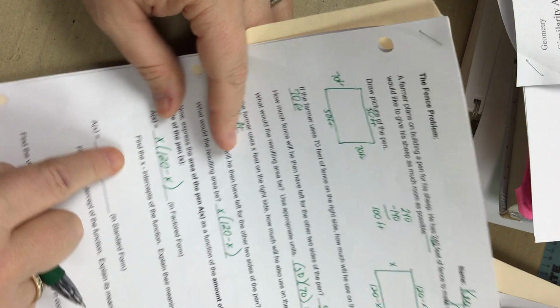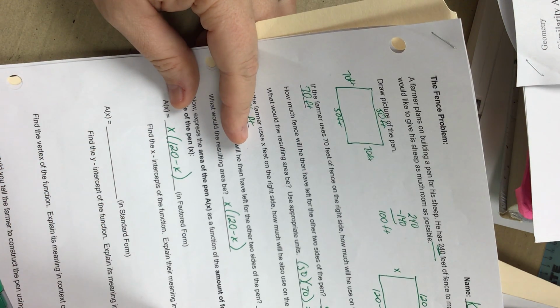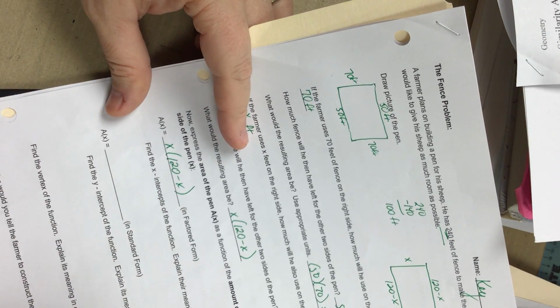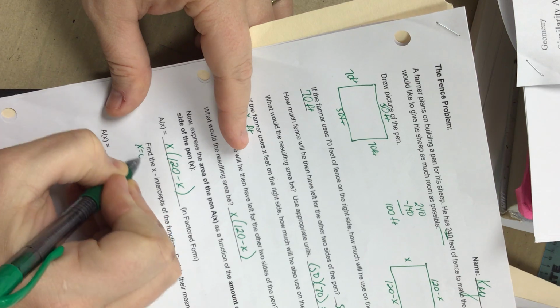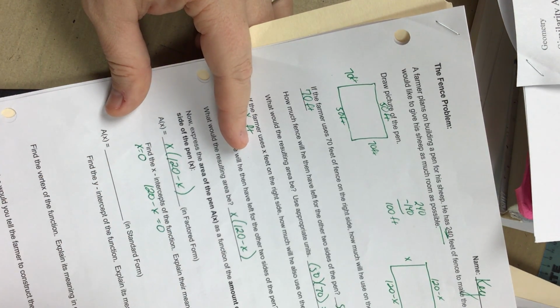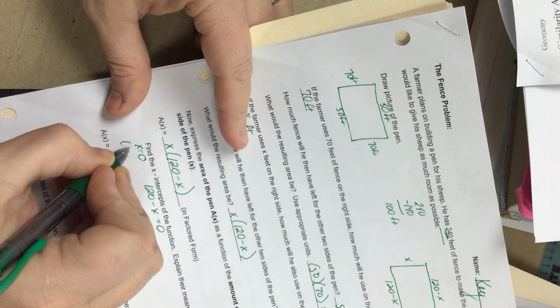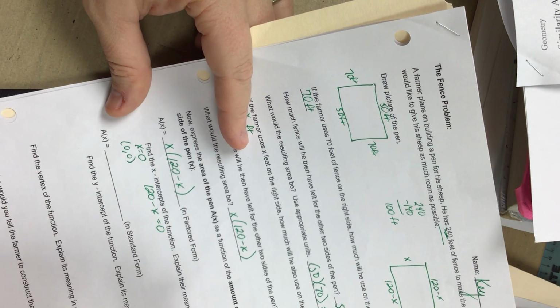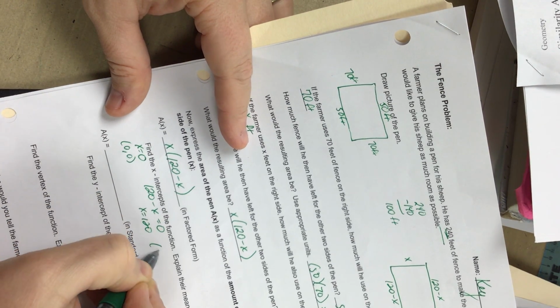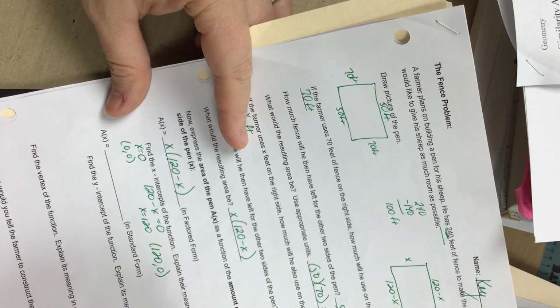Remember, in factored form, the x-intercepts are the easiest to find. To find the x-intercepts, you're going to set each factor equal to 0. So we're going to set x equal to 0 and 120 minus x equal to 0. The first case is solved already, so it would be at (0, 0). The second case, if I solve it, I get 120 for x. So as an ordered pair, that's (120, 0).